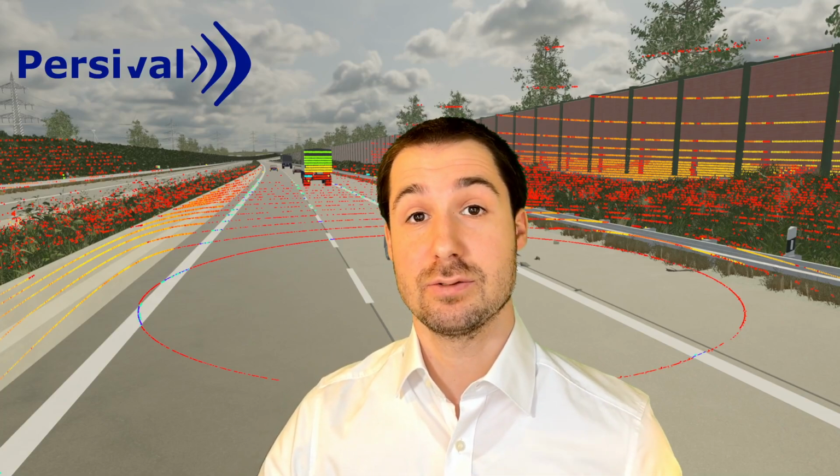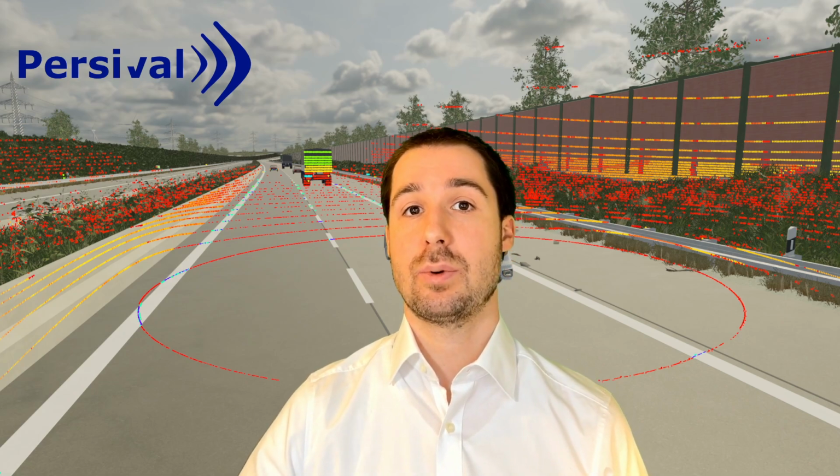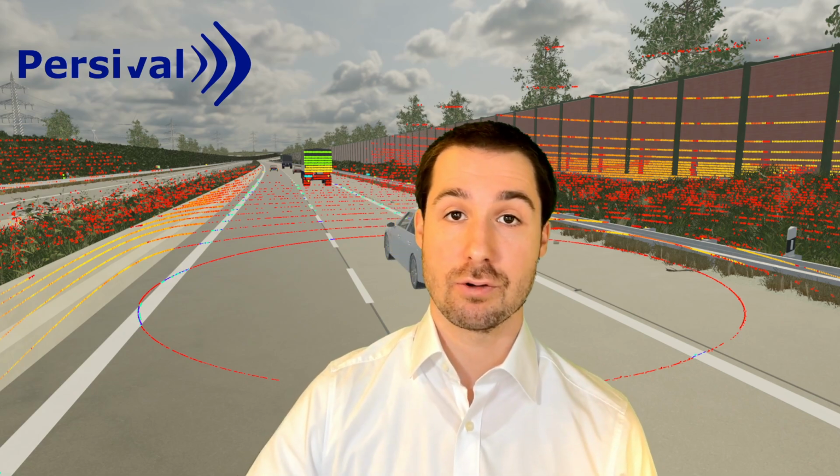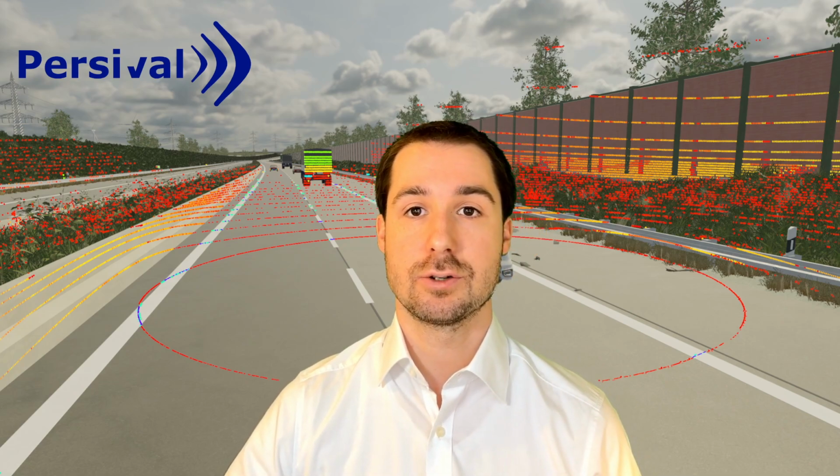I'm the CTO of Persival, and today I'm going to talk about the ASAM OpenMATERIAL 3D standard. And specifically, we're going to talk about how to standardize the geometry of 3D assets to be used in simulation.